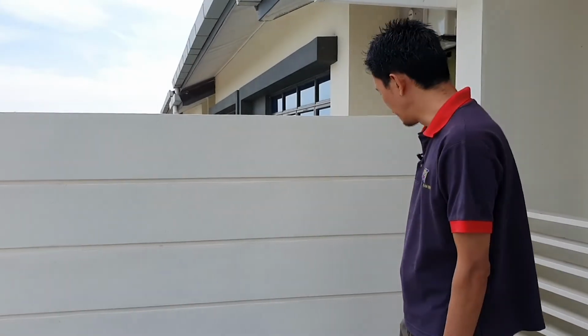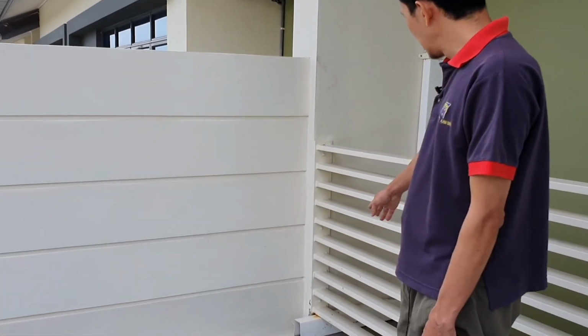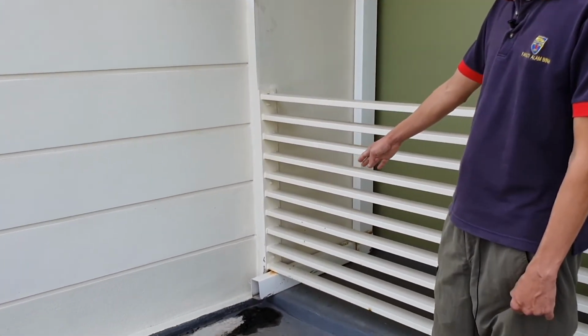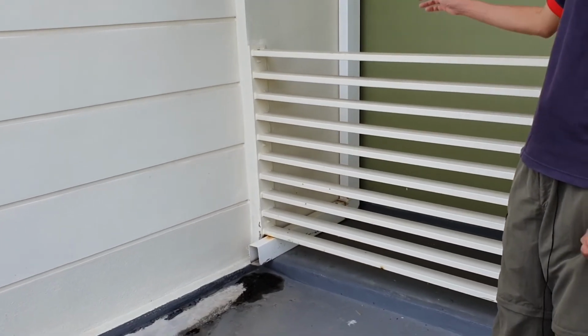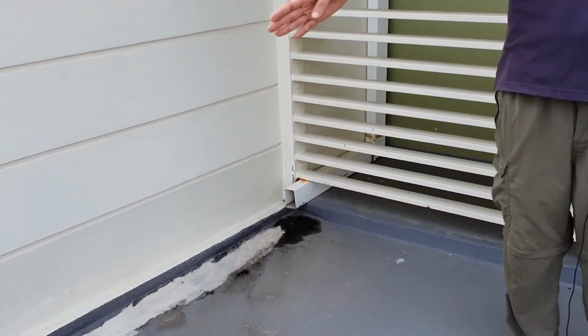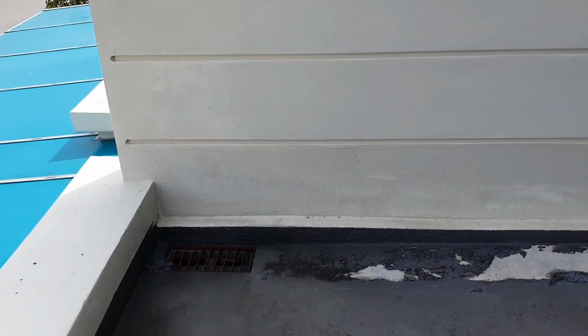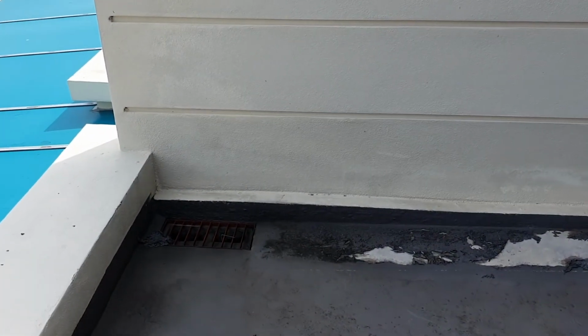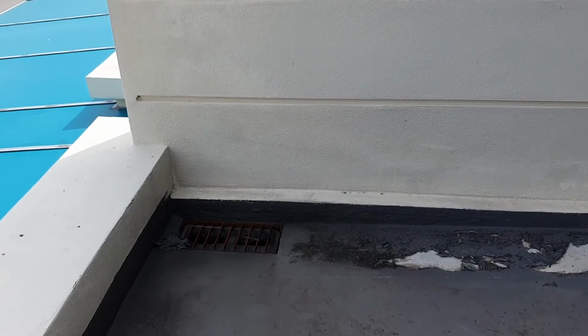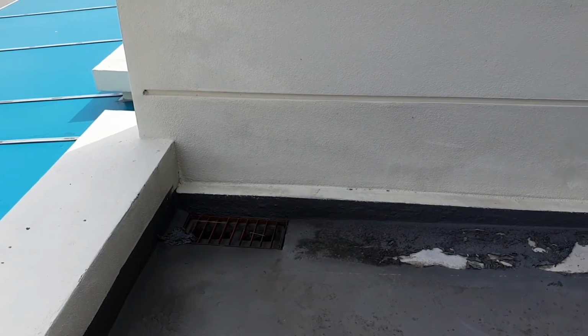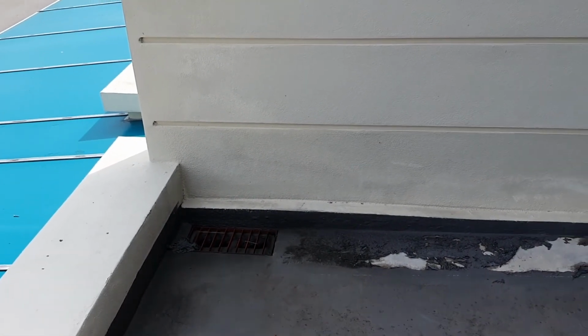What the builder should have done is they should extend the rainwater downpipe right through to where the water should flow downwards, which is the end manhole that was constructed over on the edge of the floor slab.